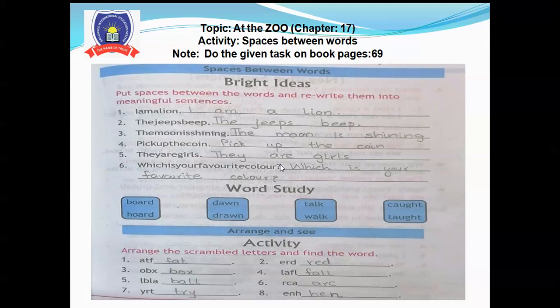Okay, students, you have noticed that you are putting spaces between the words to make them meaningful sentences. In all these examples, you just put spaces between them to make them meaningful sentences. So your next activity is word study.